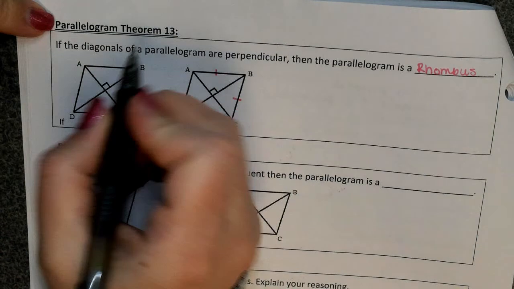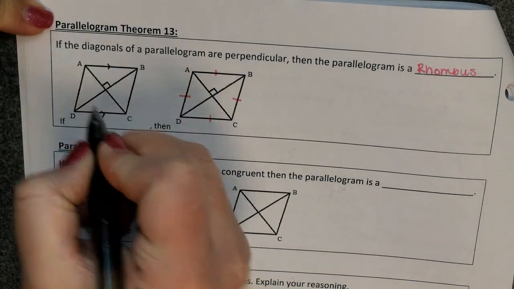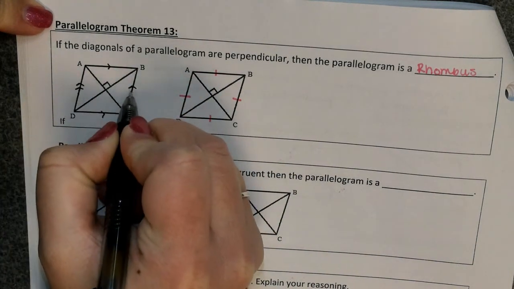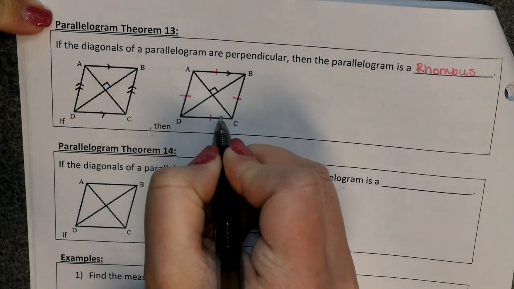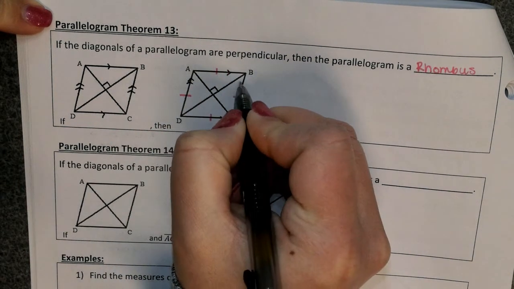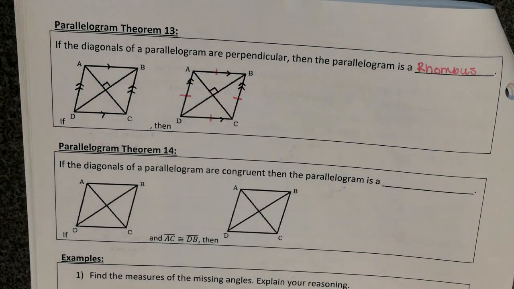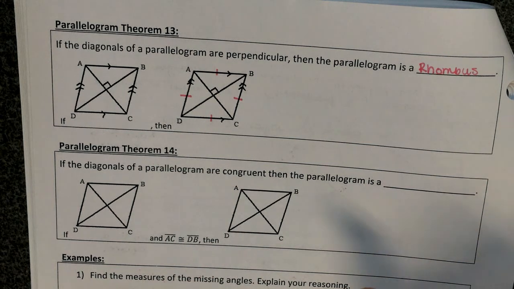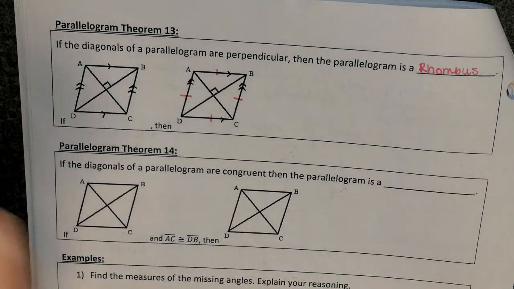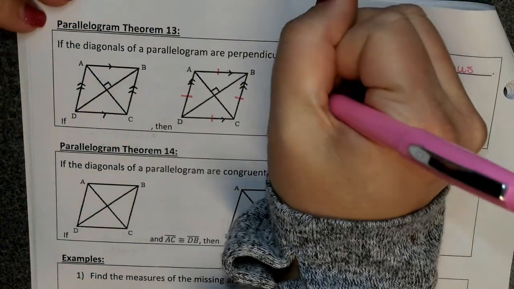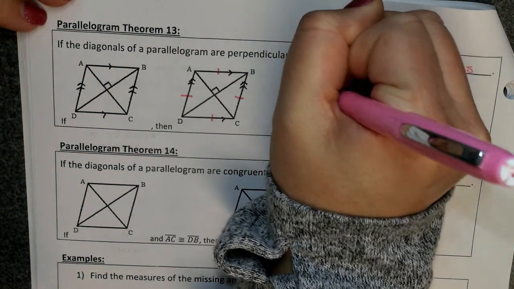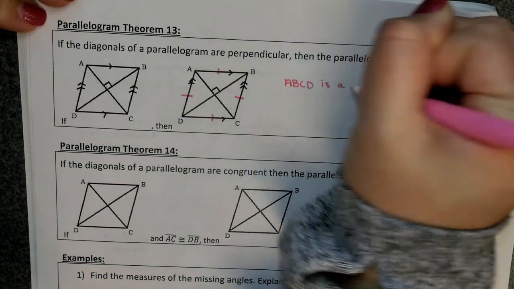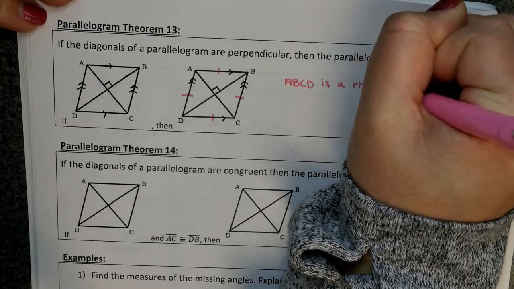I would have also been given that this is a parallelogram, so I would have been given that these are parallel and these are parallel. Or maybe just told it's a parallelogram. Then have those marks on it. So I would know that figure ABCD is a rhombus.